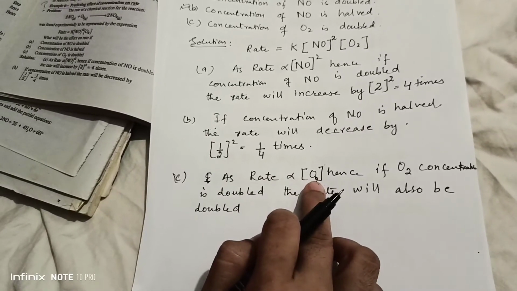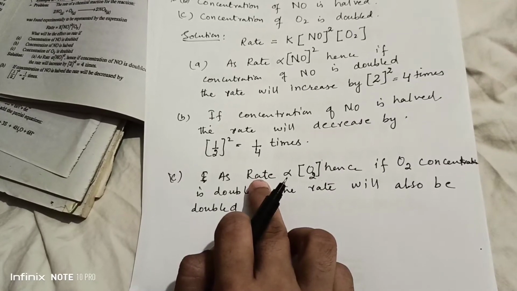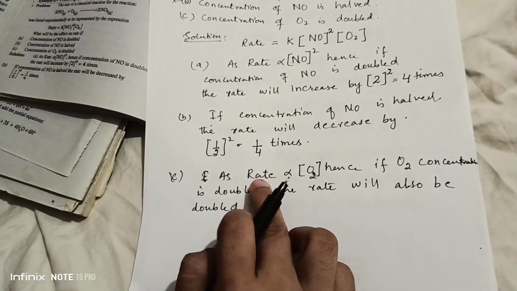Why? Because here there is no square, no power. If the concentration of O2 is halved, the rate will also be halved. So it's so simple. That's it.